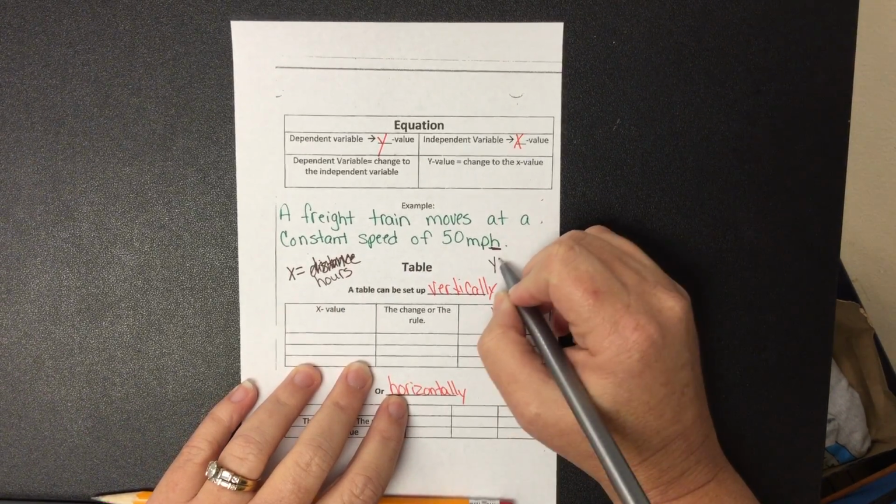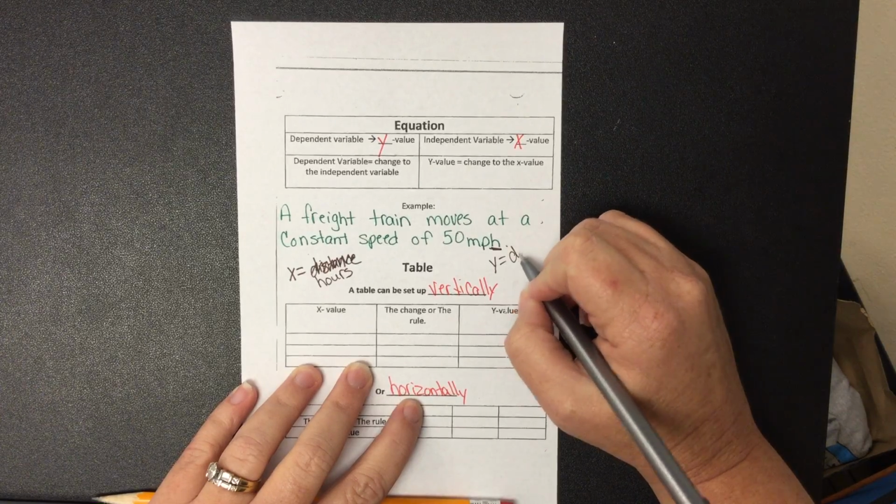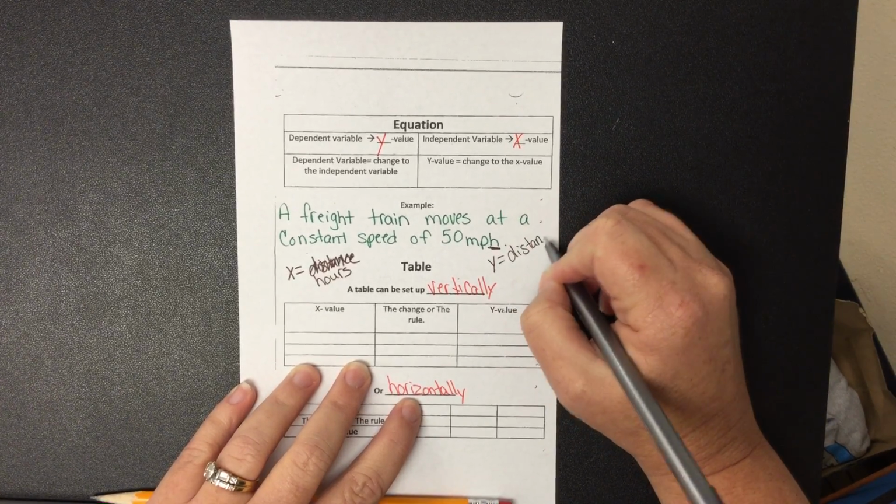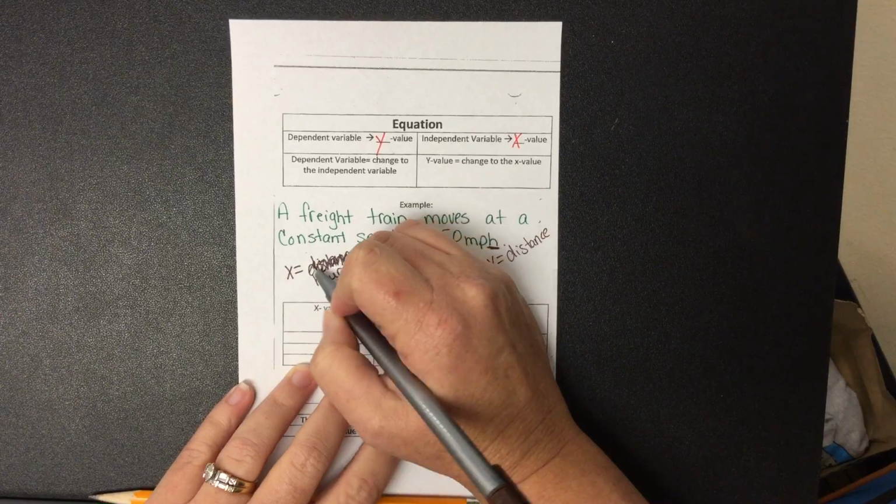The y will be the distance. Sorry about that. It's okay. Because your distance depends on how long that train's going, right? Wouldn't y'all agree? The distance that it travels is going to depend on how many hours it's going to be running. If it only goes for 5 hours, it's only going to go 250 miles, right? Versus if it was running for 20 hours.